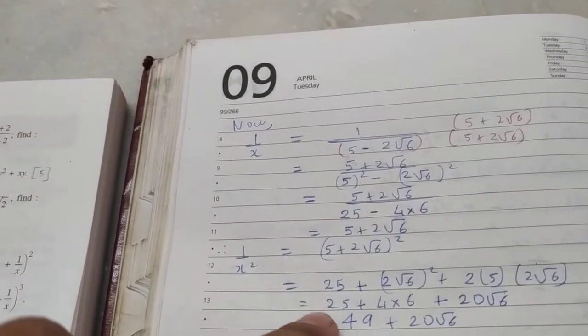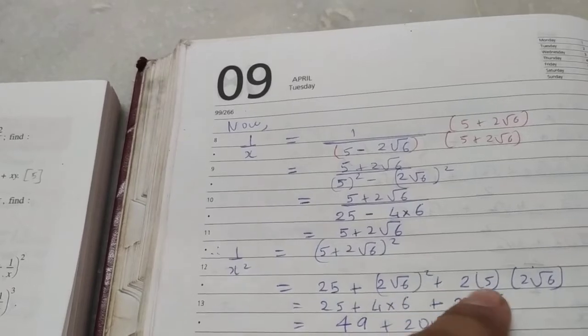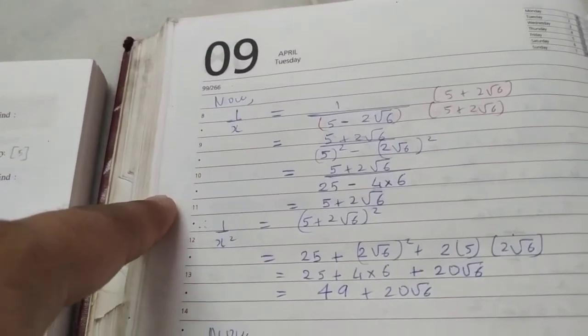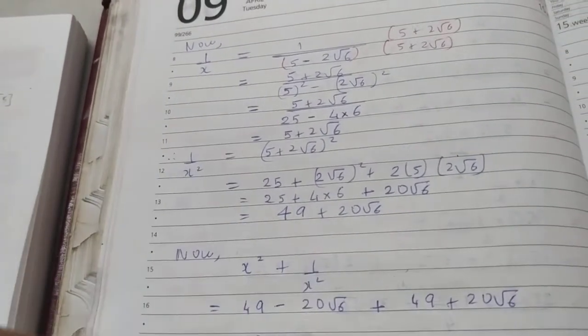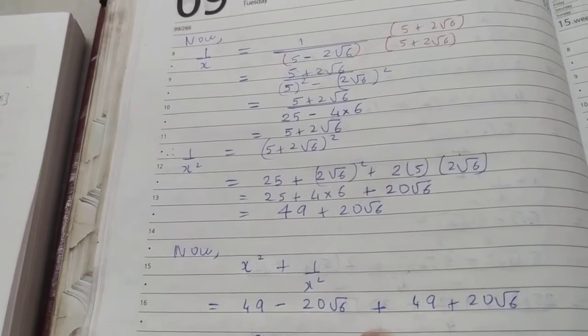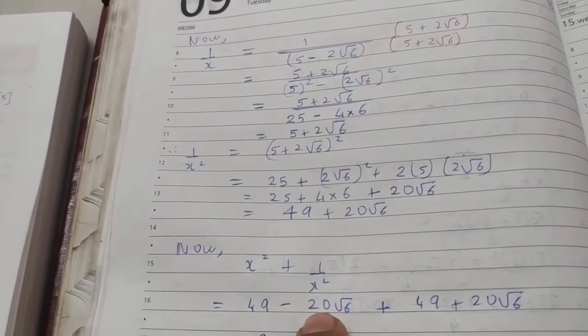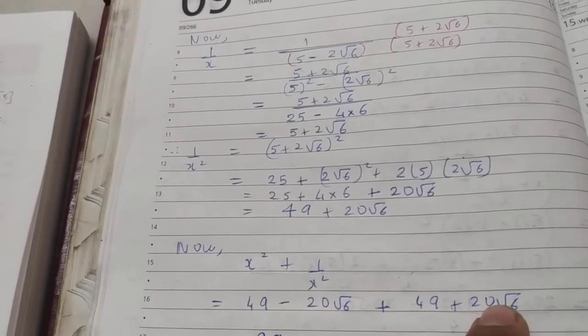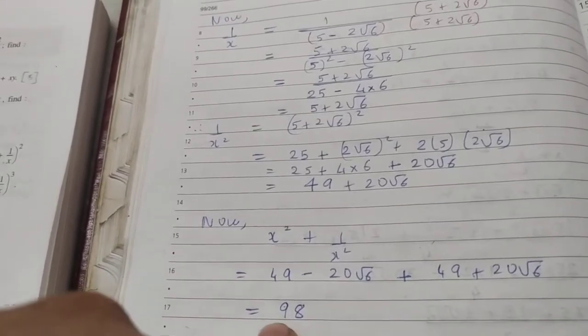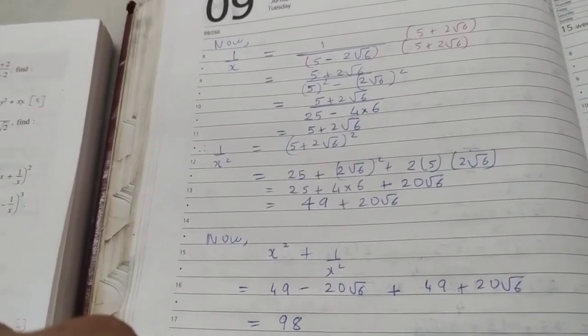Again we use the formula a squared plus b squared plus 2ab. So we got the value of x squared and we got the value of 1 upon x squared. Now we add them. 20 root 6 minus 20 root 6 and plus 20 root 6 gets cancelled. So the final answer is simply 98.